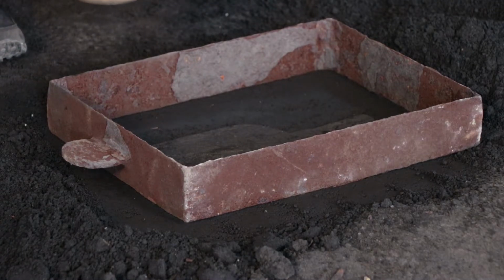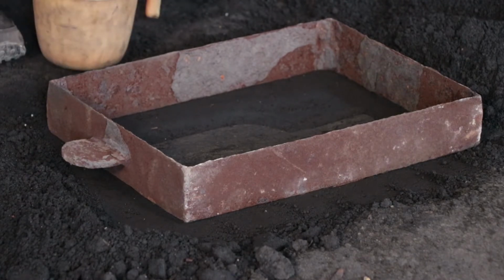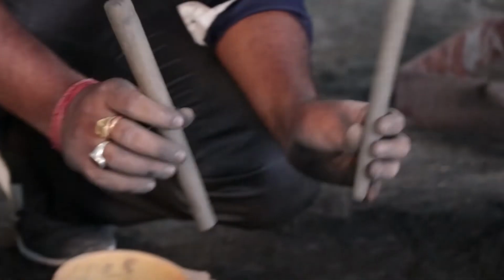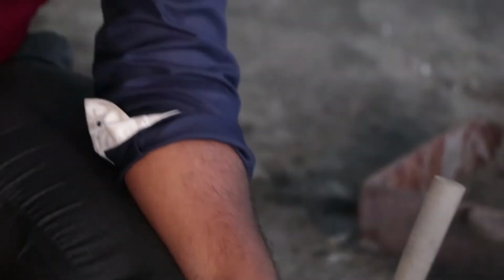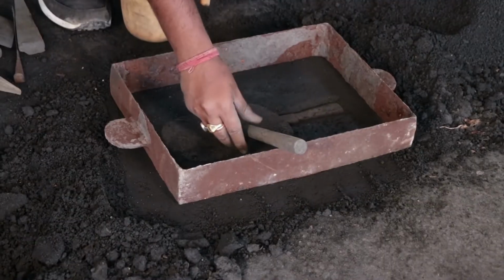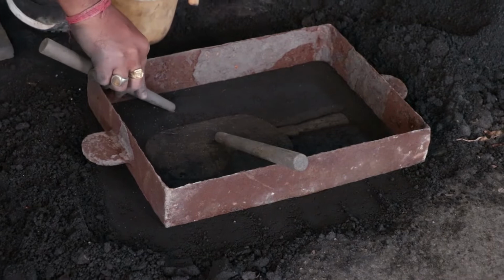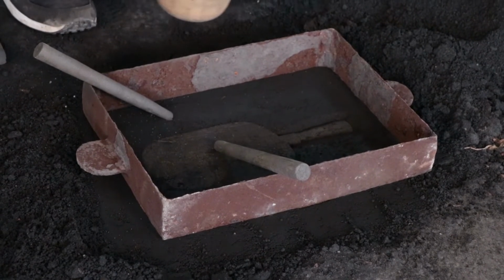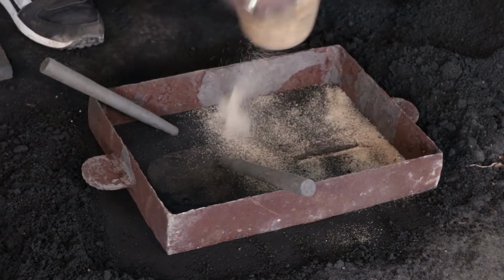Okay, we need to sprinkle the sand on this area, but before that, as already explained, these are the screw pins, the runner and the riser. One should be placed at the center of the job and one should be placed at the outer area. After completing this, we need to sprinkle the sand over here.